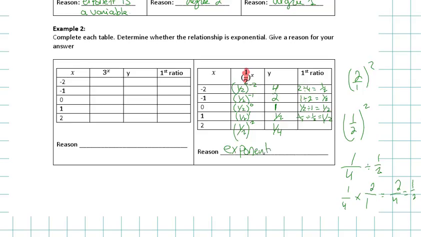I already know it's going to be exponential, but I have to prove it, for it's constant. I already knew, because look at my equation. It's 1/2 to the power of x. My exponent is a variable. I already know the answer. I just have to prove it using the ratio.